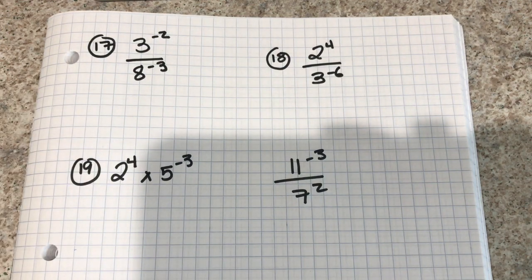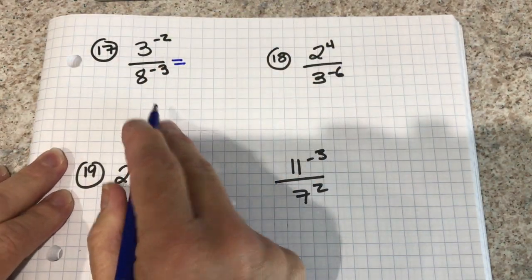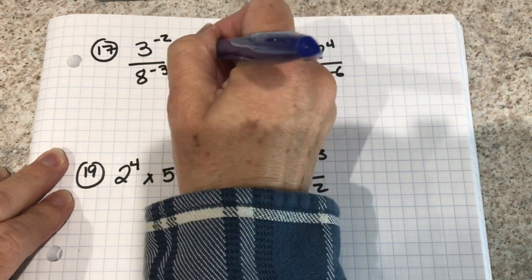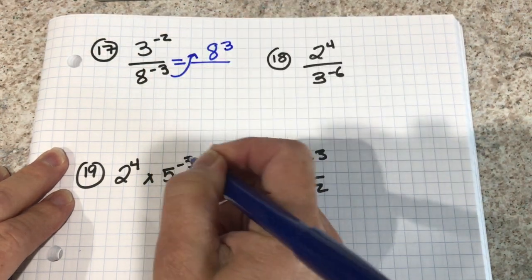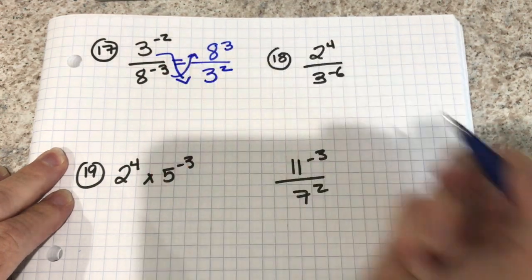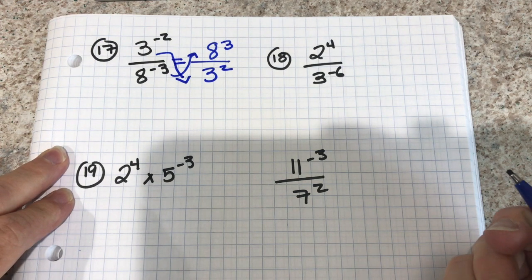All right, let's look at number 17 together now. To write without negative exponents, we need to use the reciprocal. So the 8 comes to the top with a positive 3, and the 3 comes to the bottom with a positive 2, and your answer is 8 cubed over 3 squared. Go ahead and do number 18 and press pause.